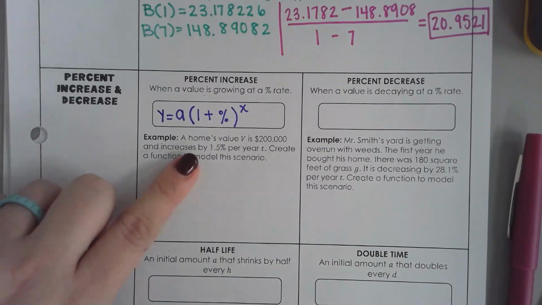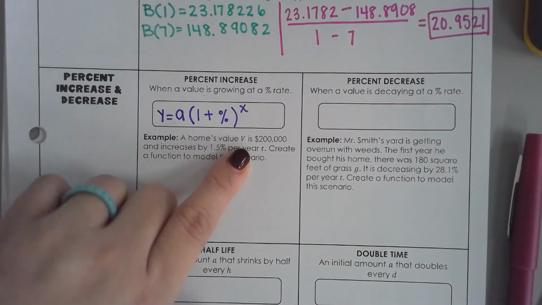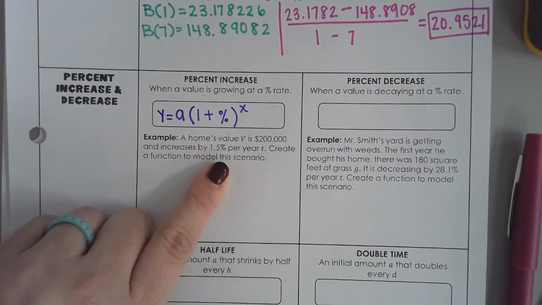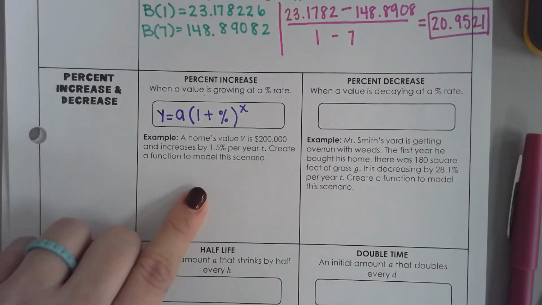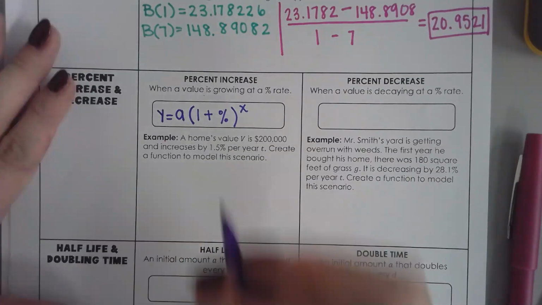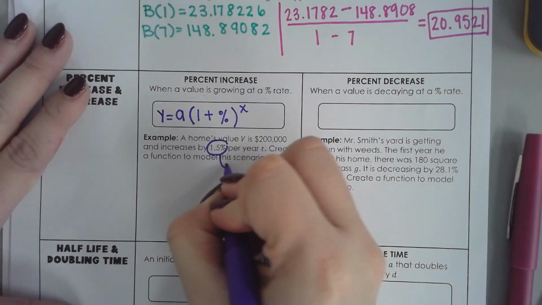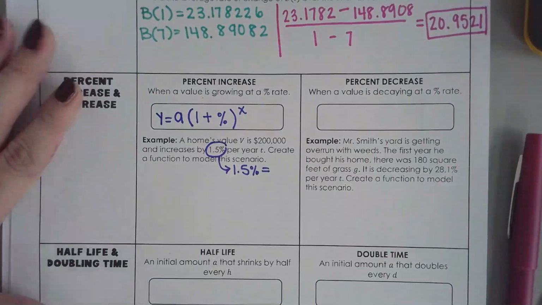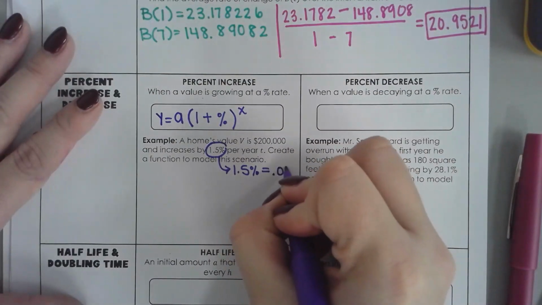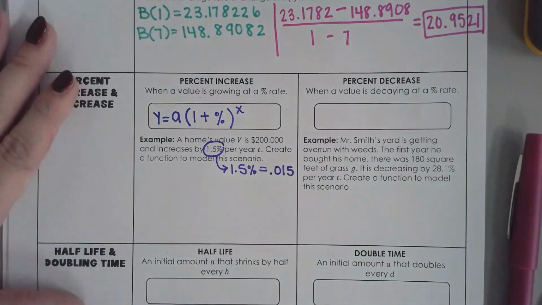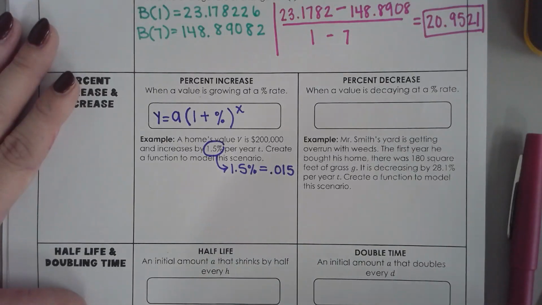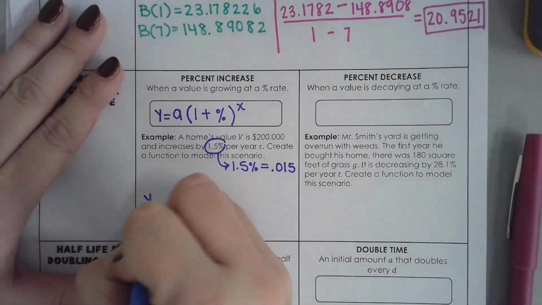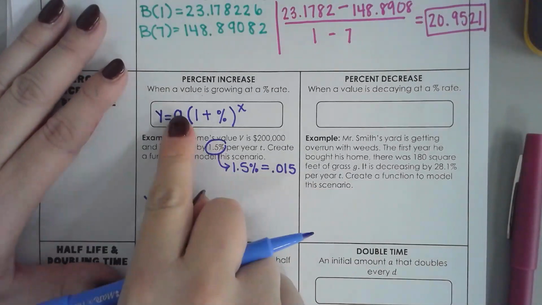So for example, a home's value is $200,000. It increases by 1.5% per year. And we're going to write the function. Well, you need this to be a decimal. So 1.5% is the same as 0.015. And then my function would be y equals, A is your initial value.